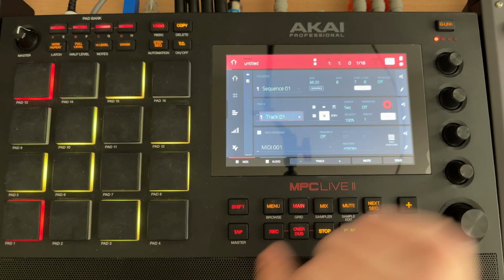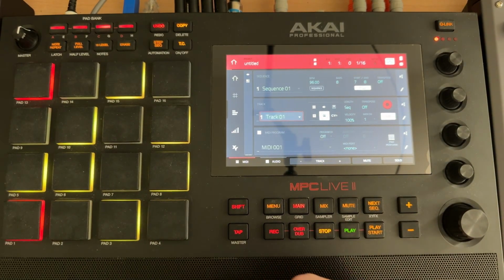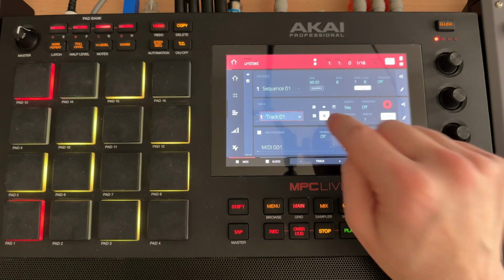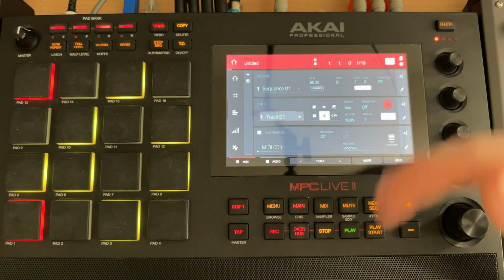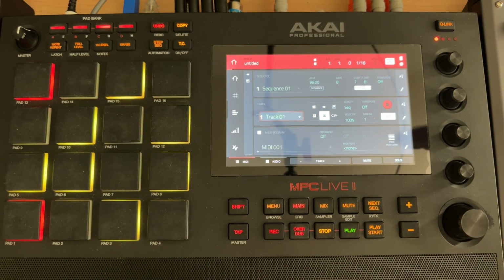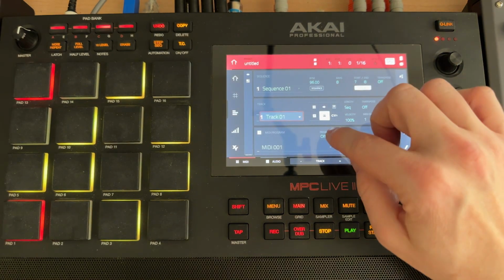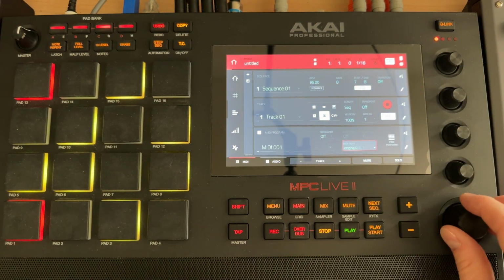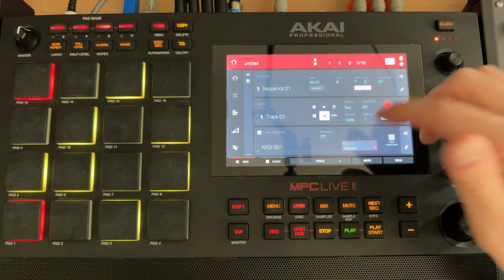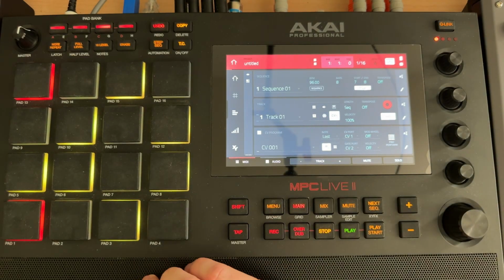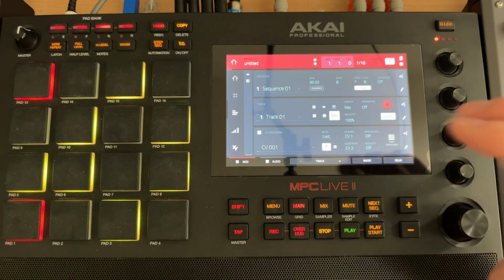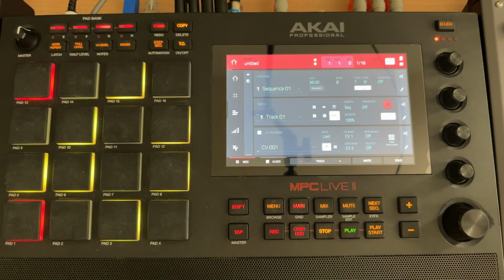Next up, we've got MIDI. If you're looking to control external synths and other gear, you probably want a MIDI track. You can record notes, aftertouch, and CC to it, as well as pitch bend, mod wheel stuff. It's got a lot of features to it, and you can just dial in whatever you want for outputs and ports and things. And then you've got CV. So this is what you'd want for controlling potentially guitar pedals or Eurorack gear, where you can send this control voltage message out.